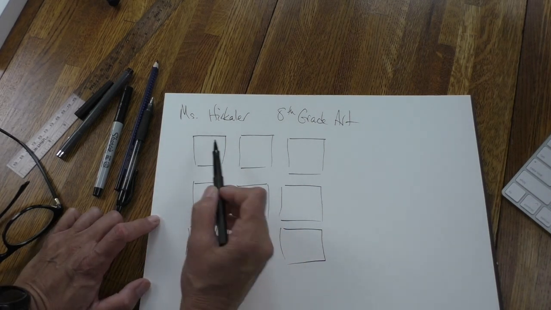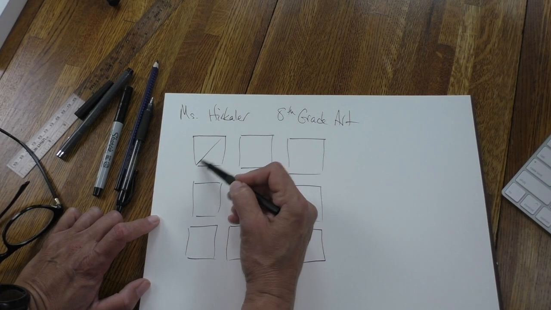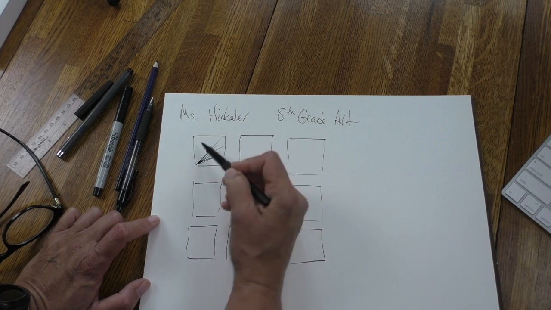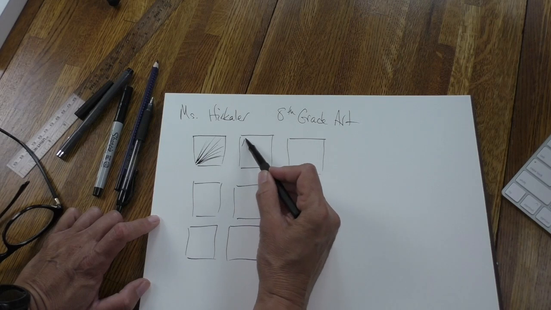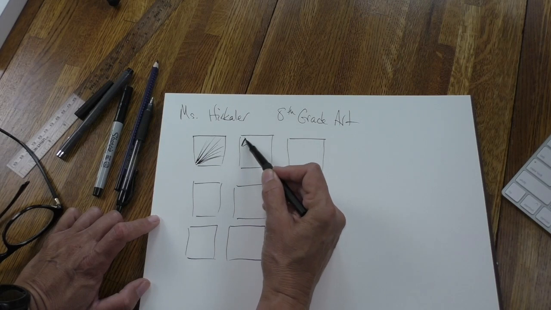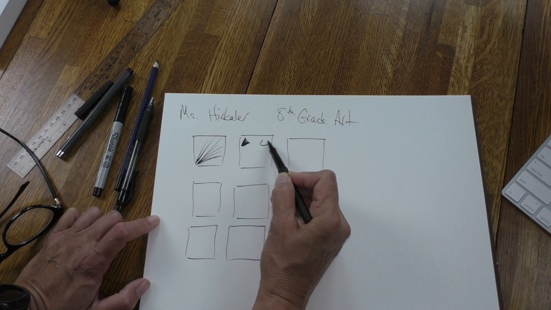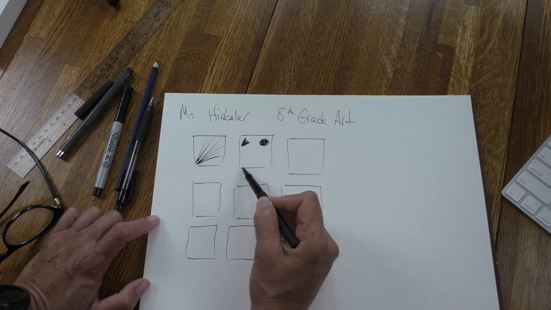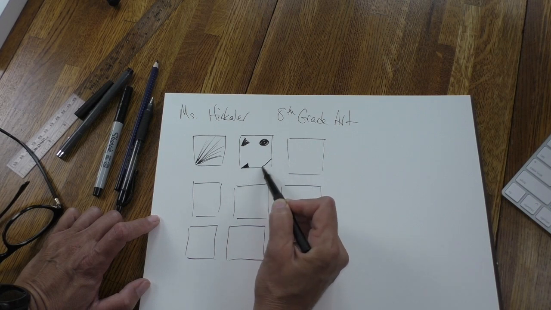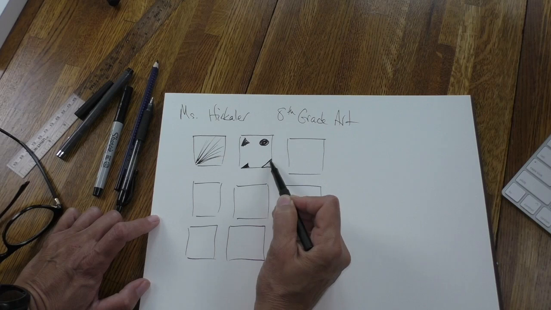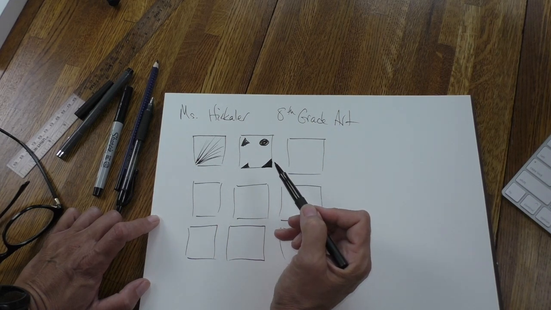But for the first pieces, I want you to think about your line. And again, repeat some of those patterns that you have learned before. Next box, think about your shapes. And it doesn't have to be exact, it could be random. This is a class where you make the choices. The marks you make in here are up to you.